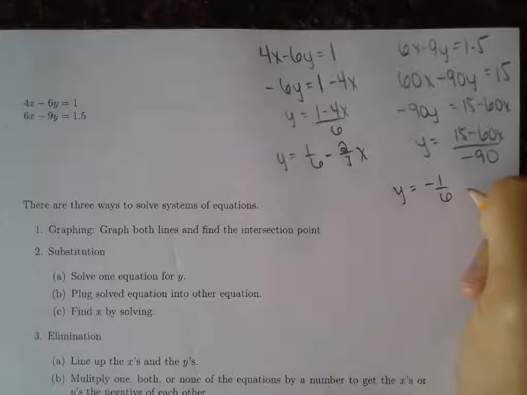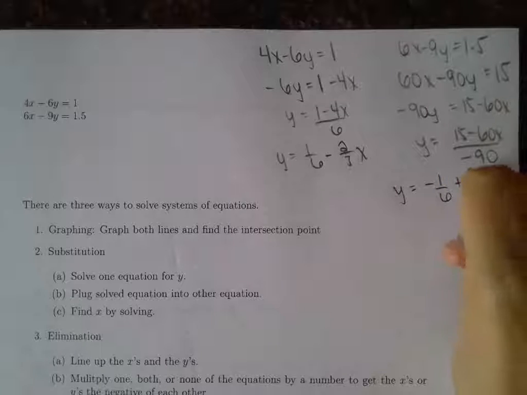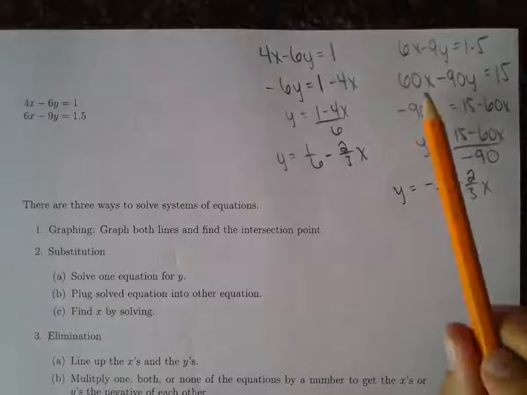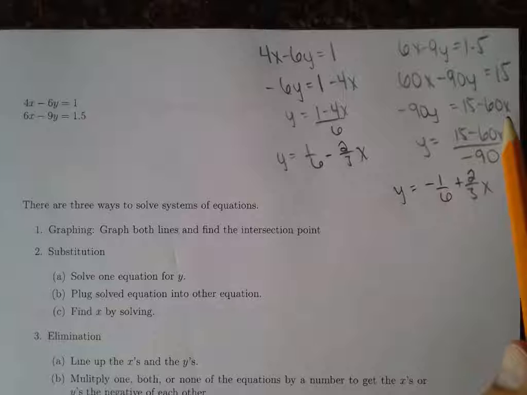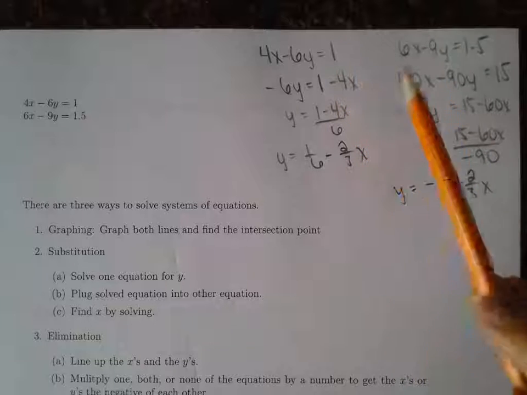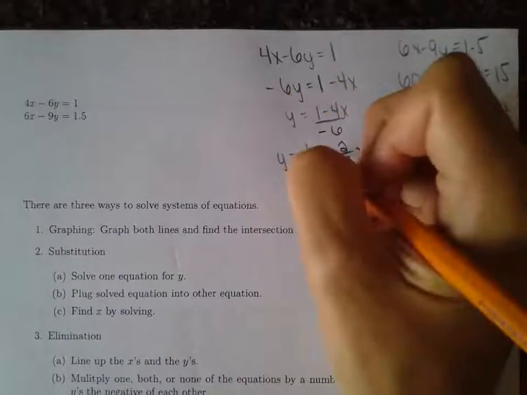This is minus 2/3. This is plus 2/3 x. Let me check that. I thought I set this up to be the same, so let me check. Did I make a mistake here? Oh yeah, so this needs to be minus 6 here. The first one I made a mistake in.